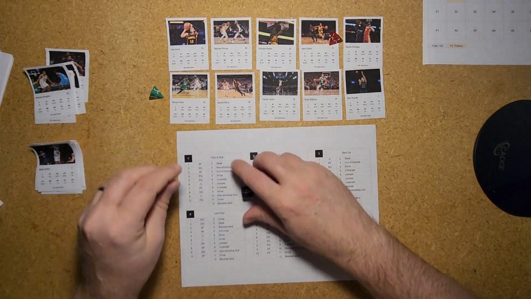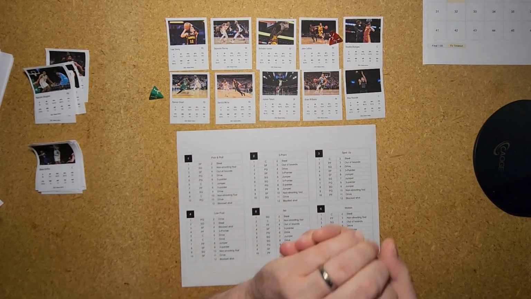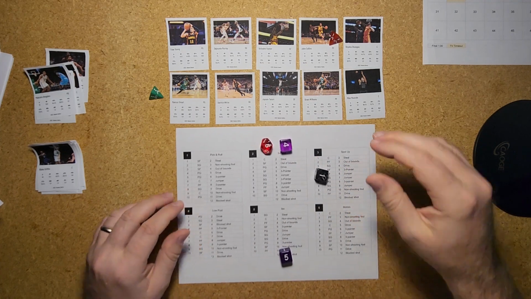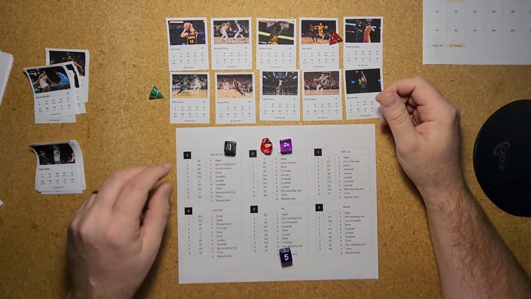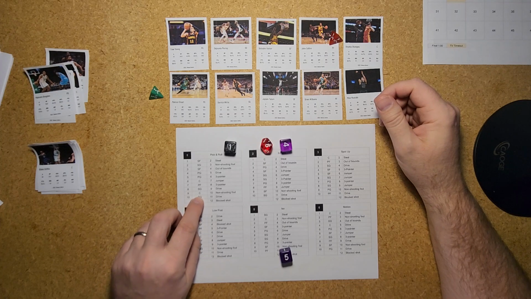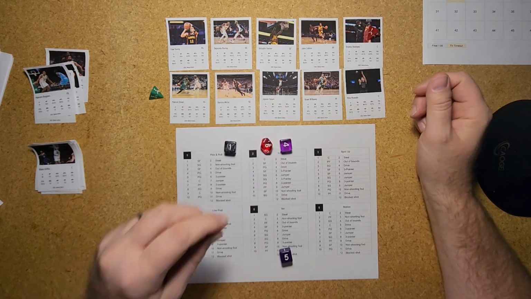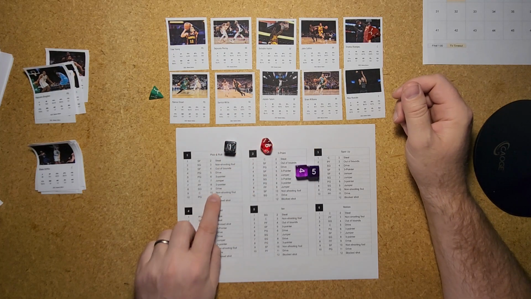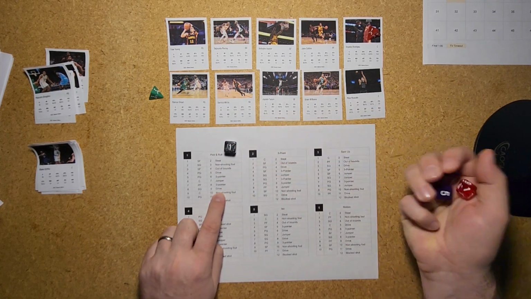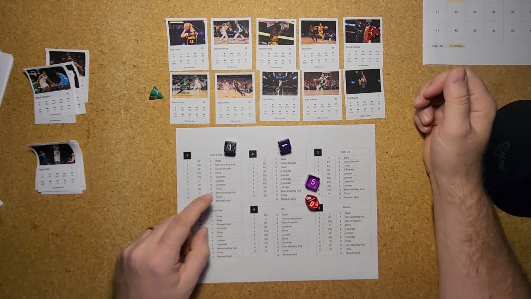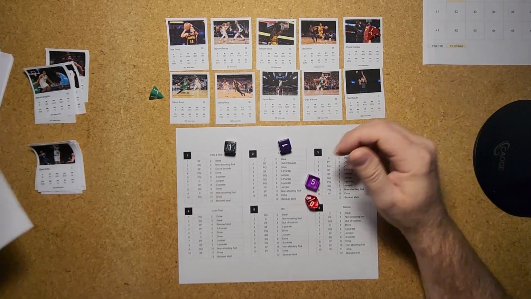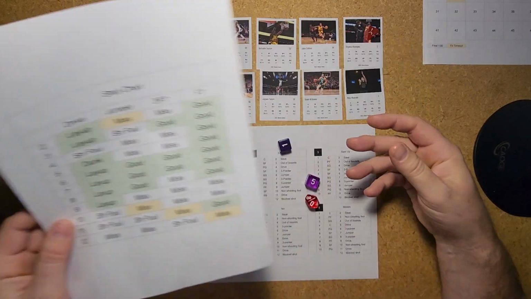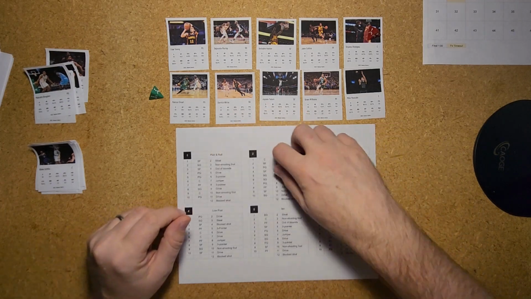So coming back the other way, the Hawks have the ball. They set into the pick and roll offense. And this goes to the center, so Okongwu. And a 9 is a drive to the basket. So off of the pick and roll, he gets the pass. He's going to the basket. A 6 is going to be a layup, and that's good.